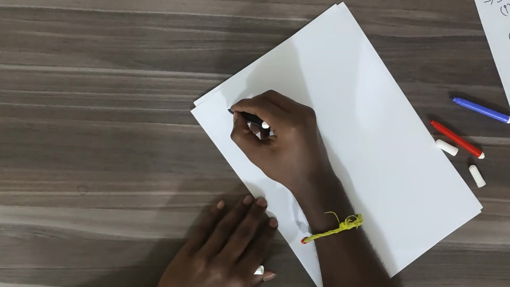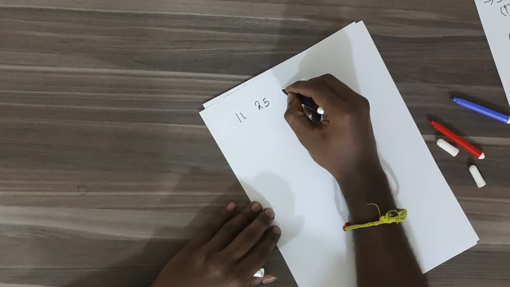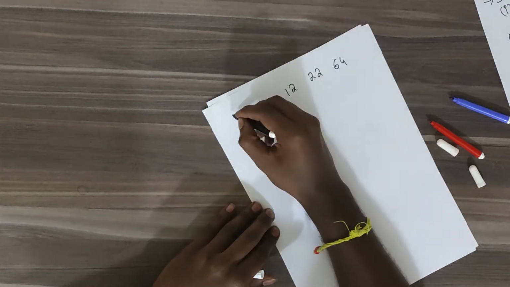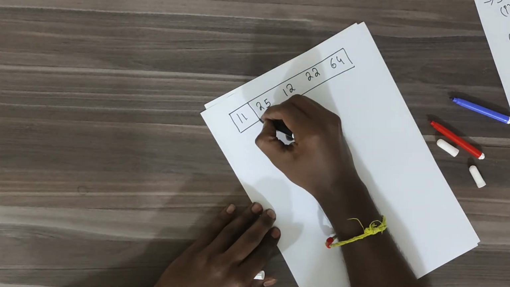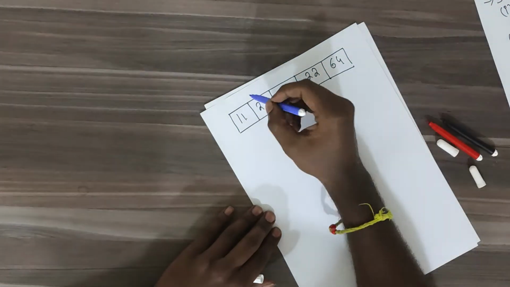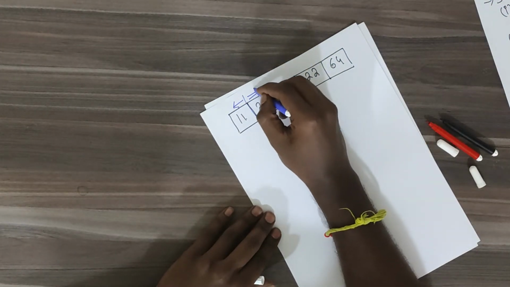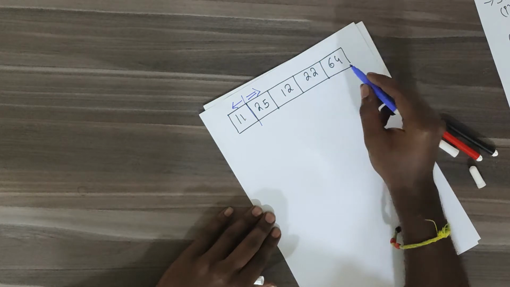So the example which we had was 11, 25, 12, 22 and 64. This was the array which we got after step 1. Now we know that this part of the array is sorted. We have to take this part of the array and do the selection sort again. So here we have to find the smallest element.